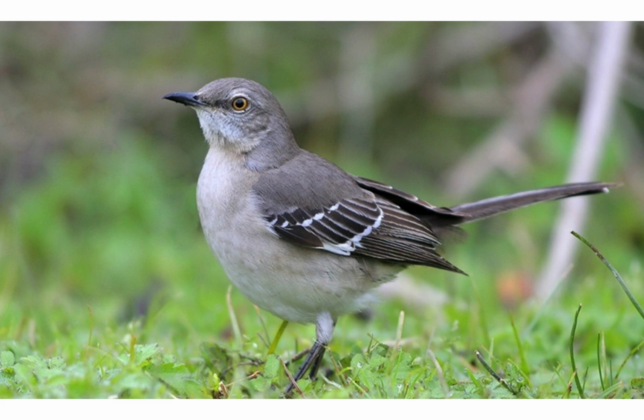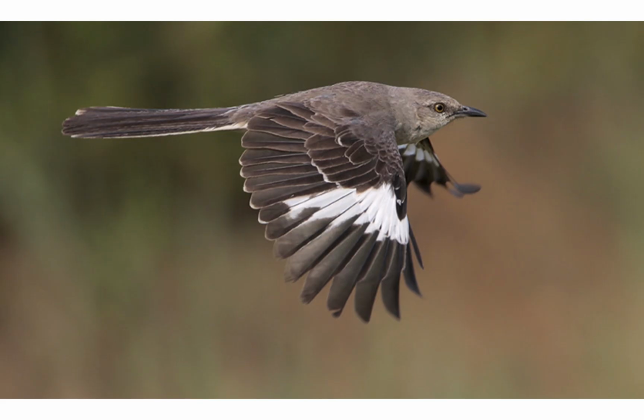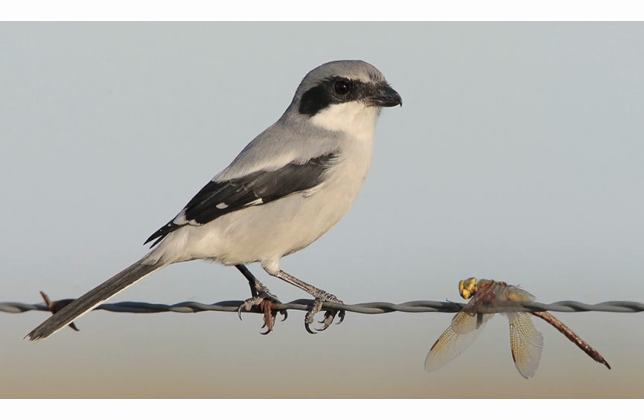I want you to pay attention to the chip, chip sound and the murr, murr sounds. Let's see if we can identify it. Is this a mockingbird? Yes, if we look at the wings, you can see that distinct wing bar we discussed previously. Here is another view, again illustrating those wing bars. Is this a mockingbird? Definitely not.